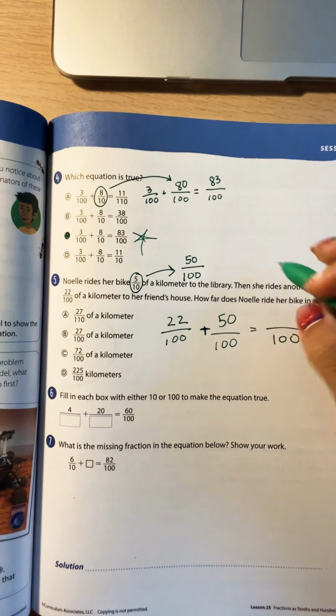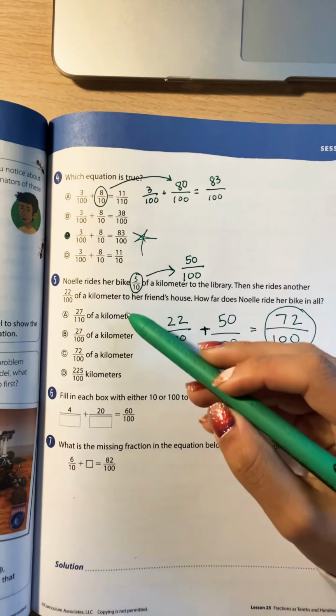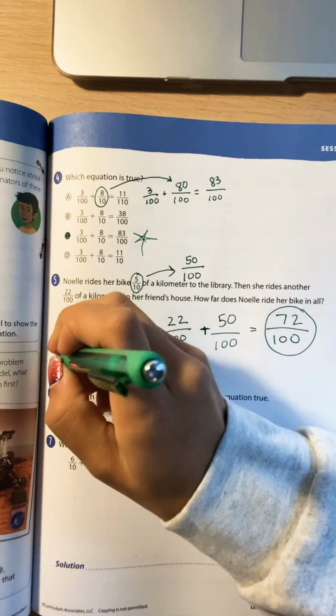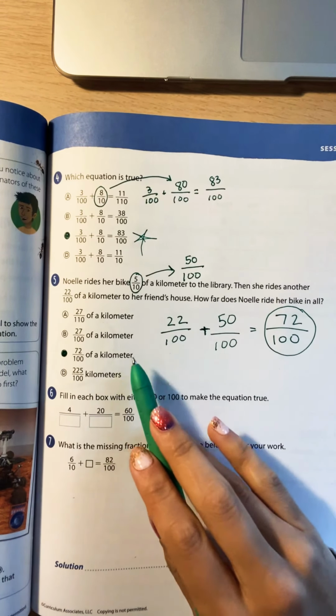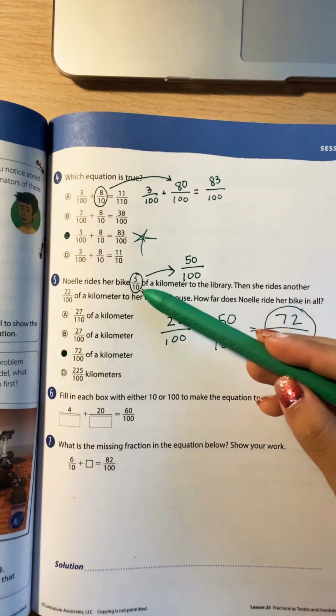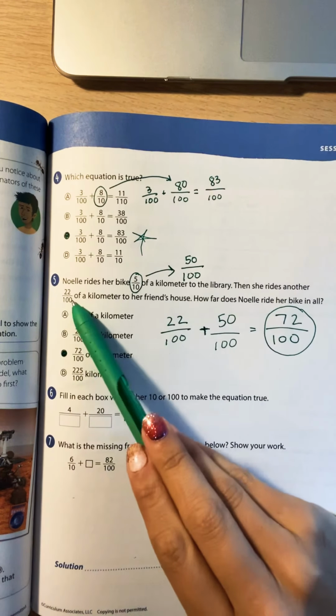Okay. 22 plus 50 is 72. So total she biked 72/100 of a kilometer. Because I converted this 5/10 into 50/100, and then I added it to the distance to her friend's house.